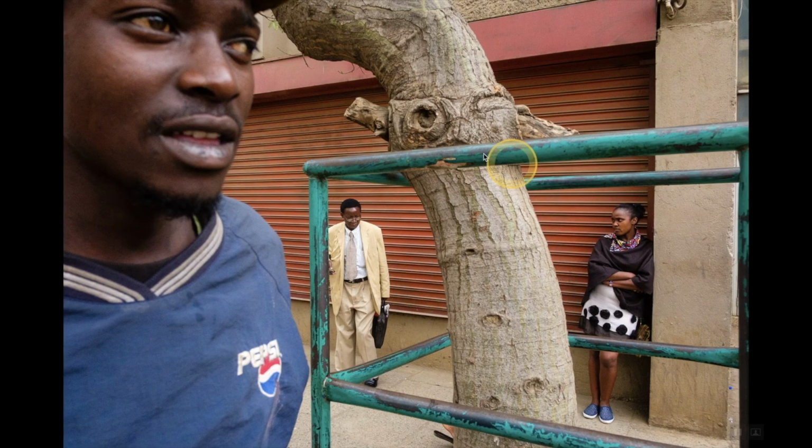Here too, I'm trying to frame them within the environment there, so I need to find the right angle to do that.